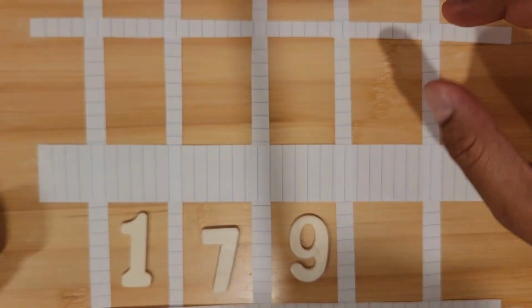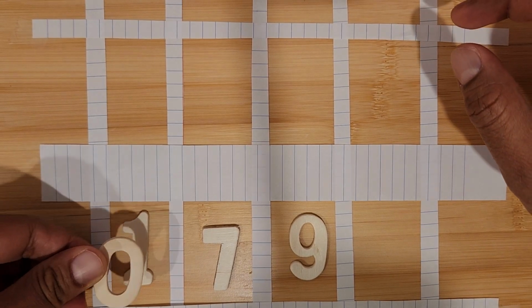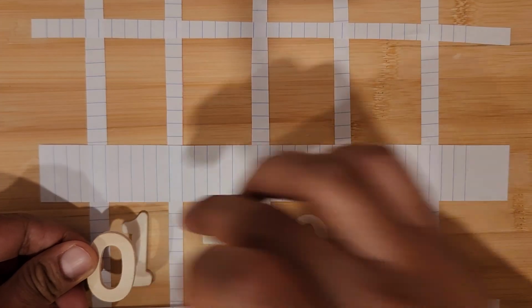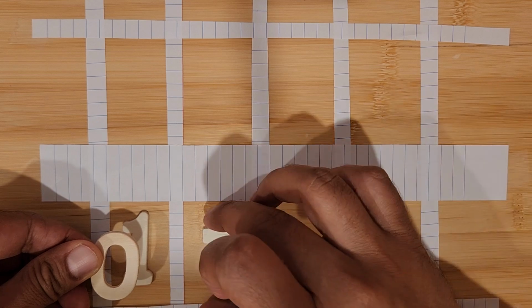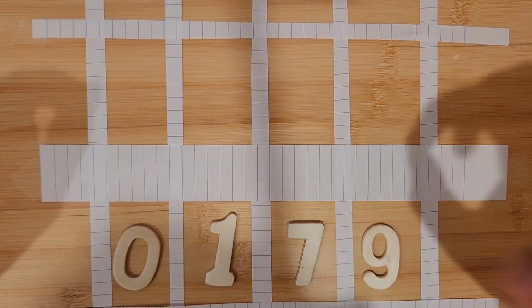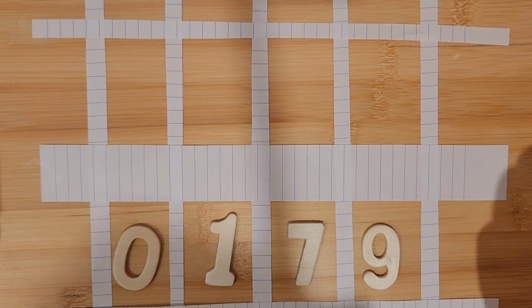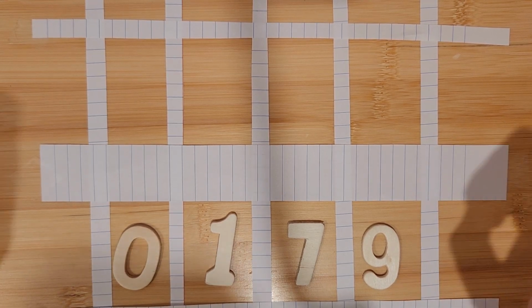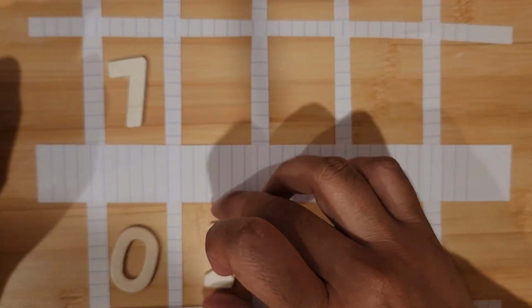Take 0, start comparing from the left. Okay, 1 is bigger than 0, so this is 0's position. Move all elements by 1. Okay, so now it's sorted. But in this case, we used an extra array. Now let's see how to do it in place without using an extra array.